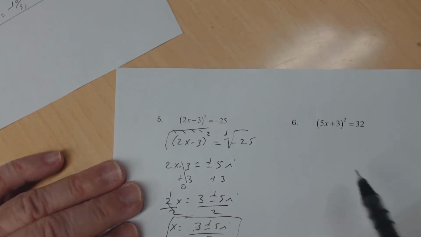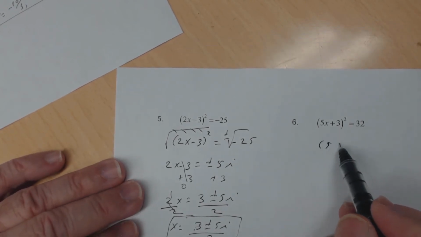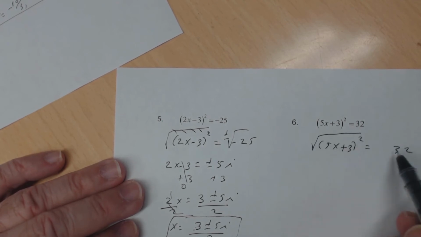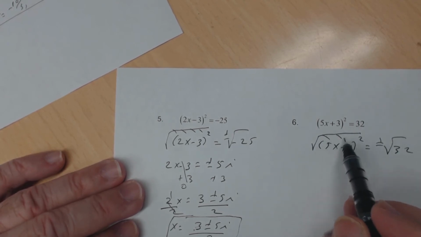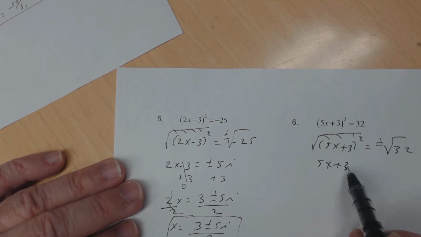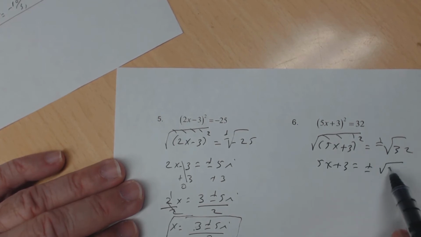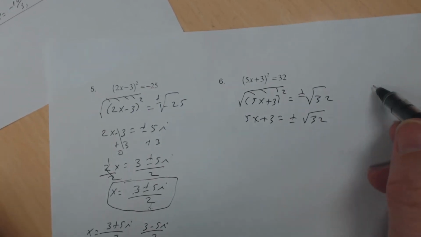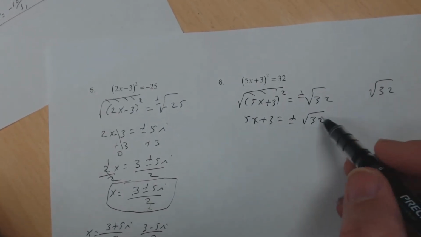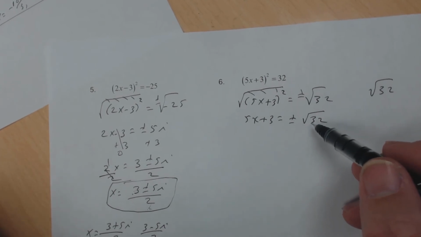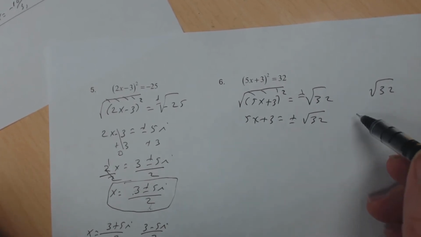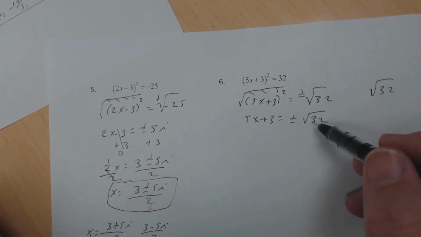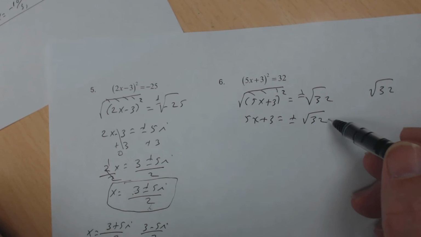All right, over here, take the square root of both sides. We have the plus or minus. So I get 5x plus 3 equal plus or minus the square root of 32. Now let's figure out what the square root of 32 is. Okay, so it's not going to be complex because of that. I'm not going to have the square root of a negative number. So it's going to be a real solution. It's going to be irrational.